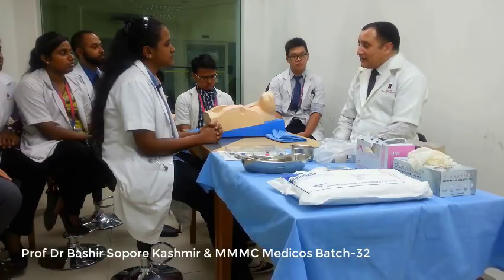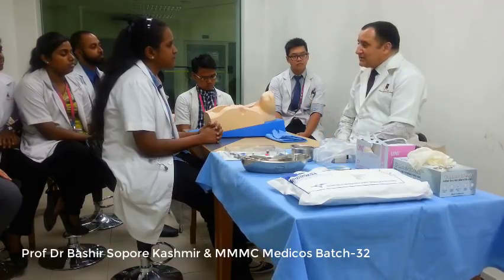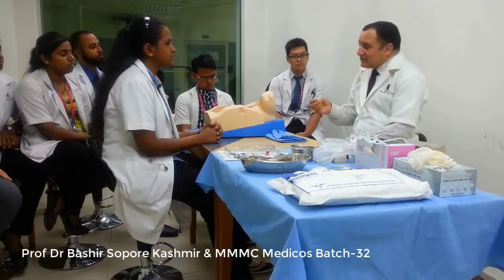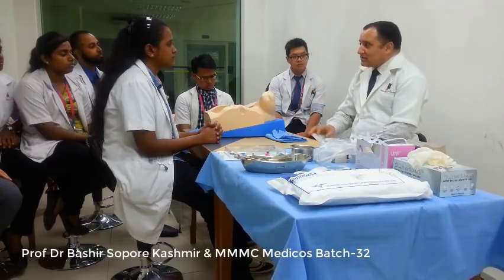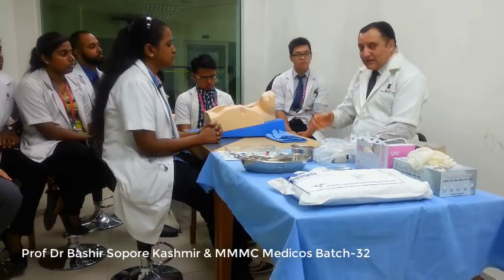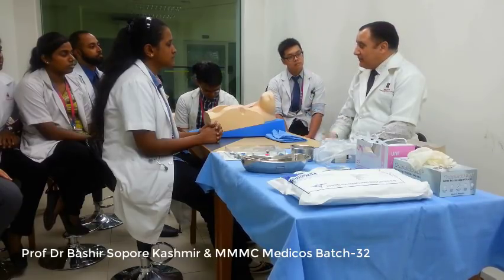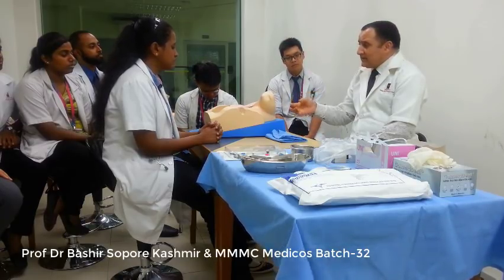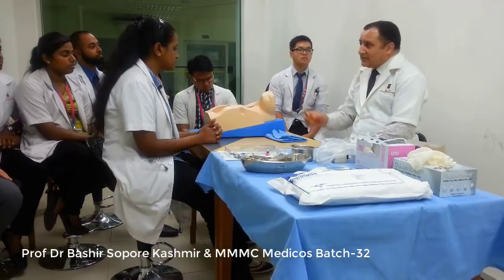Another important indication of central venous catheterization is when we have to do transvenous pacing. When we have to insert transvenous pacemakers to pace the heart, then this is the route we have to choose.